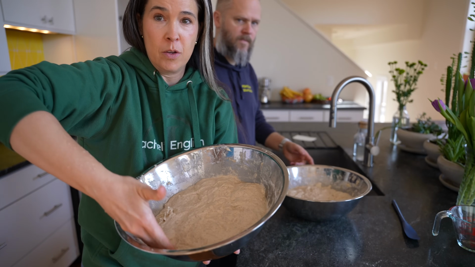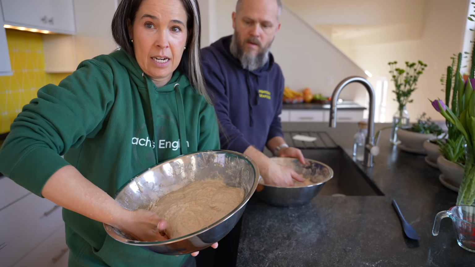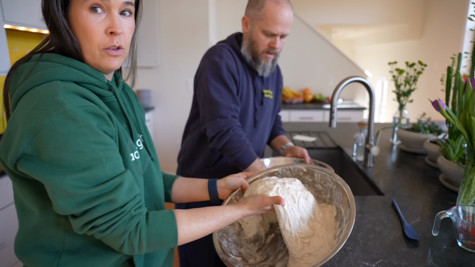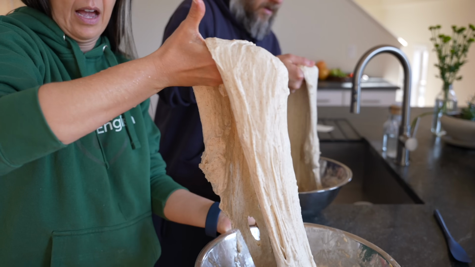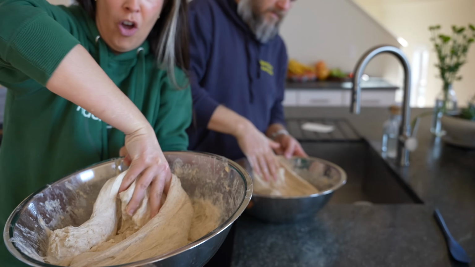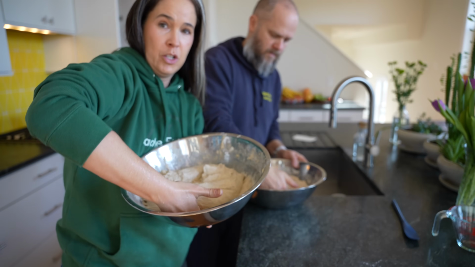So this is what it looks like. You stick your hand in. Are you watching, David? Yeah. You stick your hand in and slide it underneath, so it's in the middle on the bottom of the bowl, and you lift it up and you kind of pull it away and you fold it over. And then you turn your bowl a little bit and you do it again.